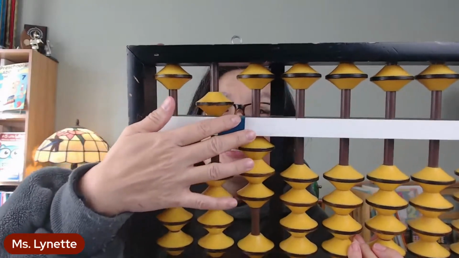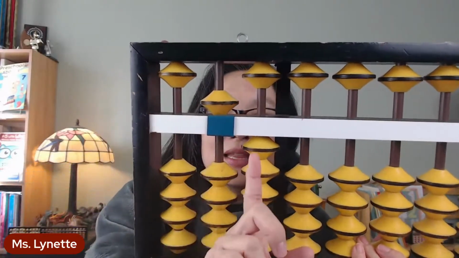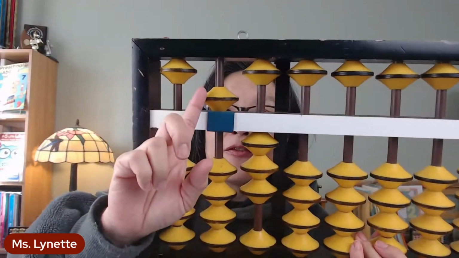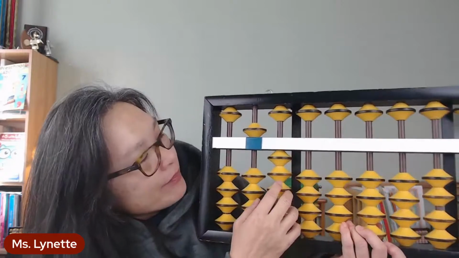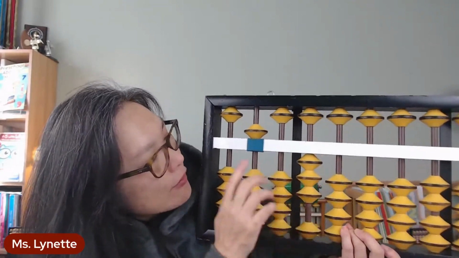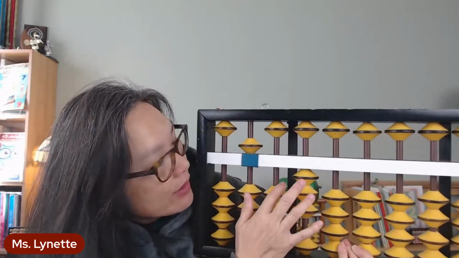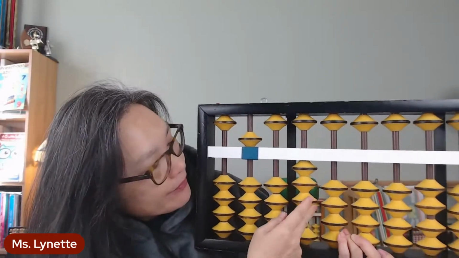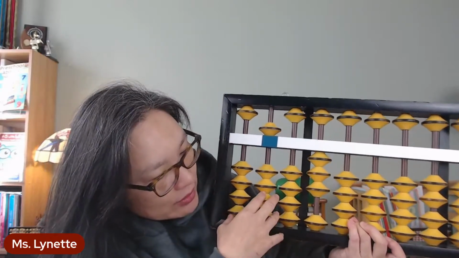If my marker is here and this is the ones, then this is the tenths. So this would be 5.3. And 5.03 would look like that: 5 point, because it'd be between these two columns, and then 0, 0, 3. So that's a little bit about the abacus and the place value.